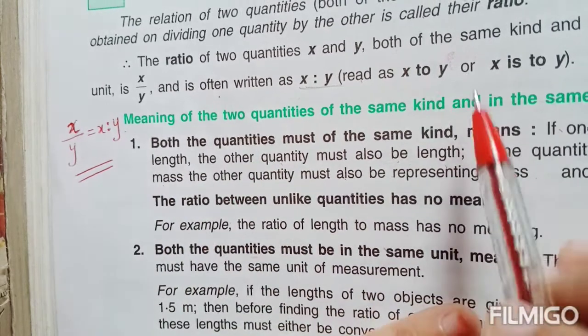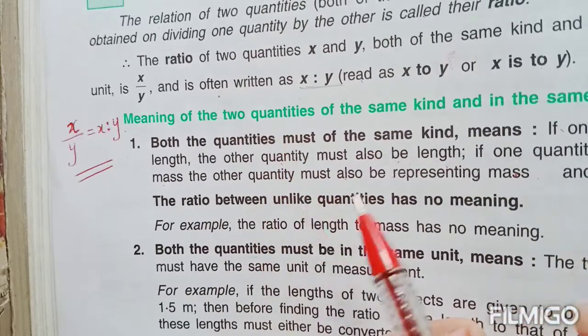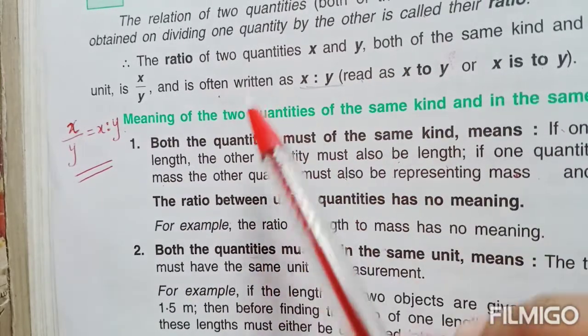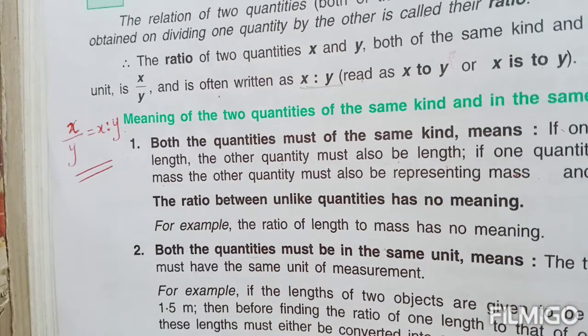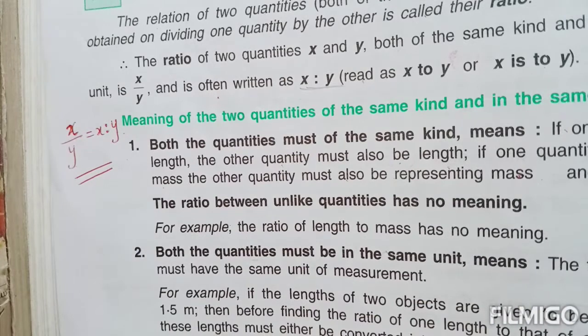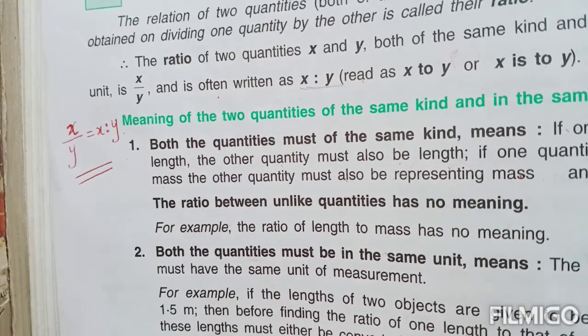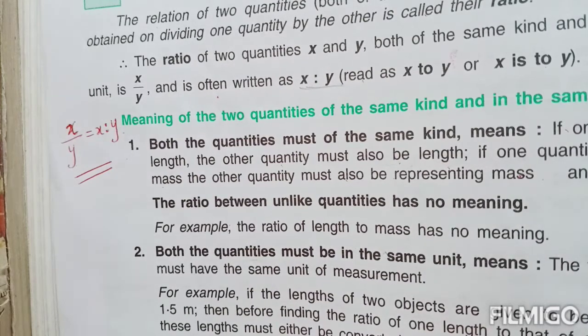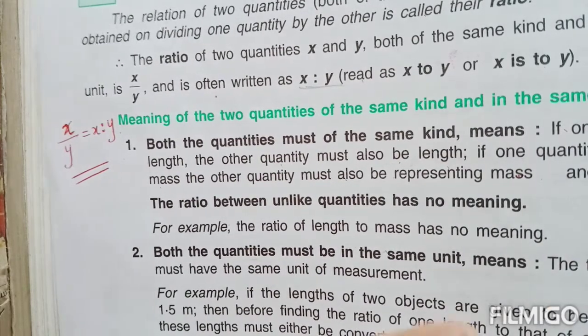And same unit, that two quantities should be of the same unit. If the unit of one quantity is meter, the other should be also in meter. 1 മീറ്ററിലും 1 കിലോമീറ്ററിലും നമുക്ക് റേഷ്യോ കാണാൻ പറ്റില്ല. Both should be of the same unit. Okay, if the unit of one quantity is kilogram, the other quantity should be in kilogram.